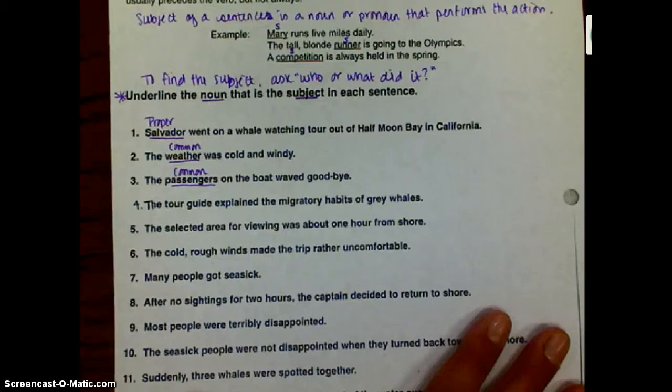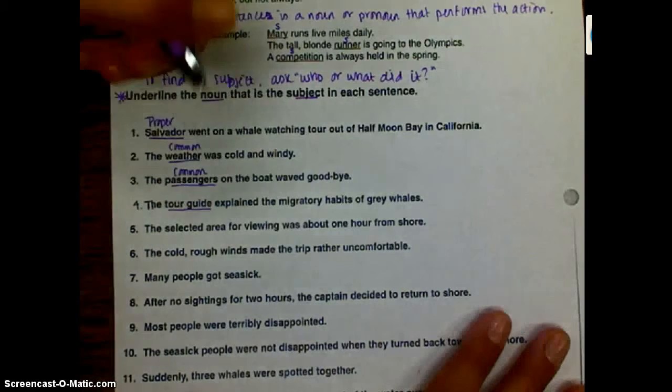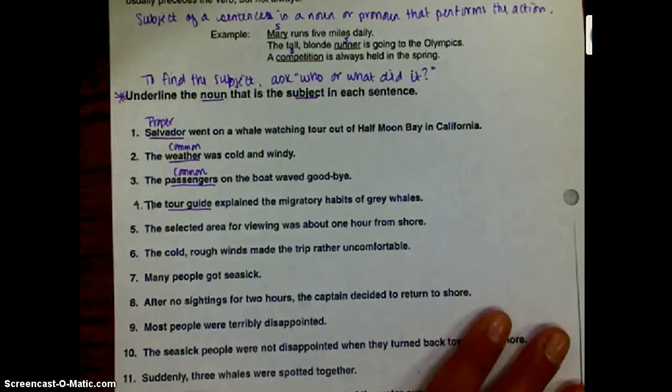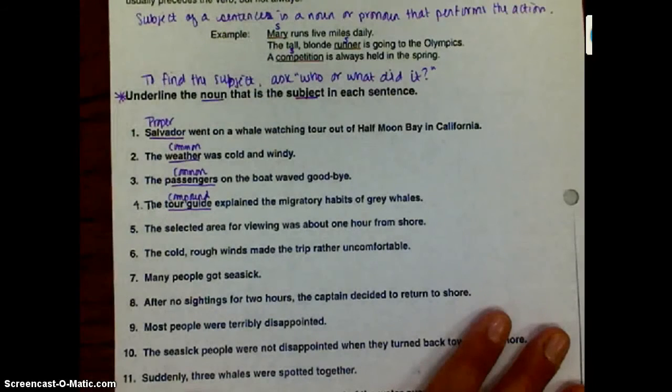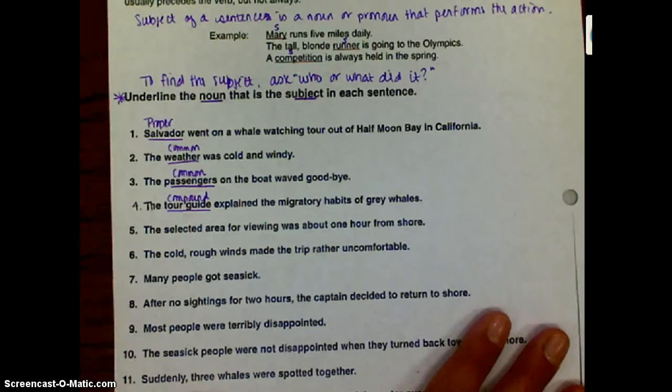Number 4, the tour guide explained the migratory habits of gray whales. Who or what did it? Tour guide. In this context, that is tour guide all together, and what is that? It is compound. It is 2 words, 2 nouns that are different, that are put together to become one noun that has a whole new meaning. We know that a tour is something that we take, right? We can take a tour of the chocolate factory or the tour of the historic district. And we know that a guide, like our grammar packet, is a guide for the grammar that we're going to do. But when we put it all together, tour guide is one new noun that is a person who helps us to explore something that we have never seen before.